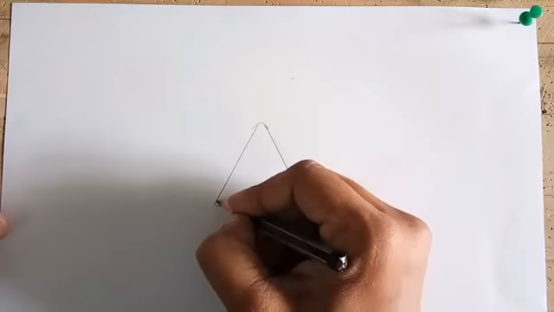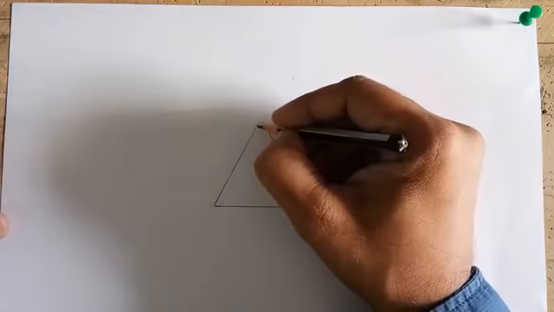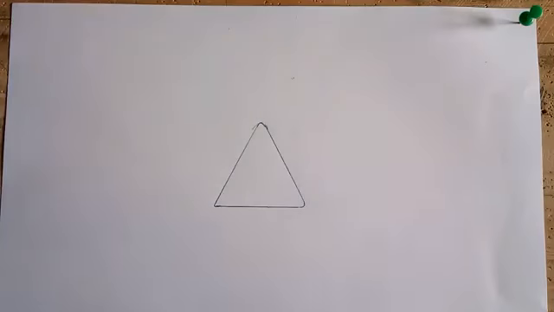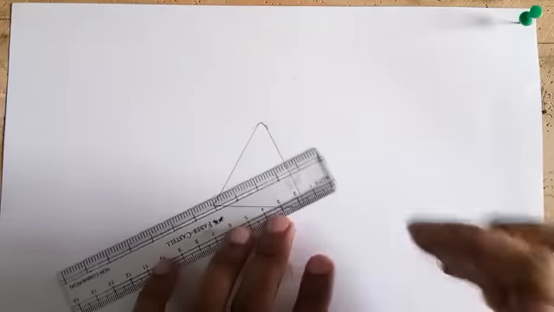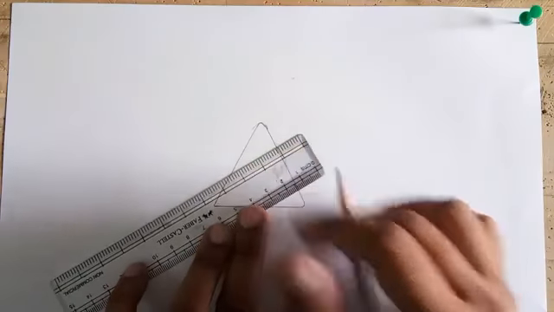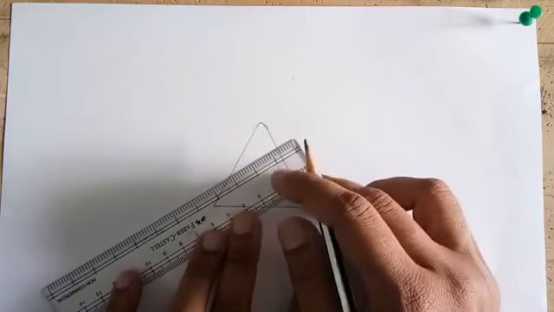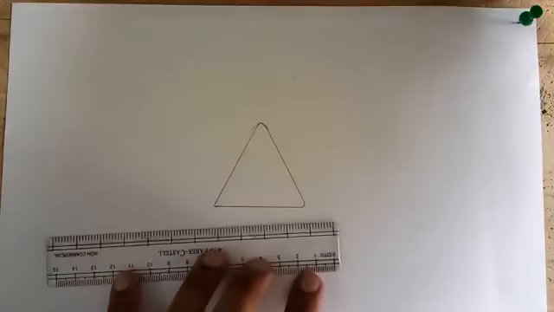Okay, so here we have made the outline. Now we are going to make an incident ray, and say for example I wish to make the angle of incidence 60 degrees.